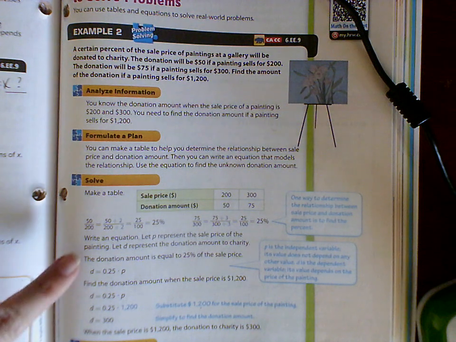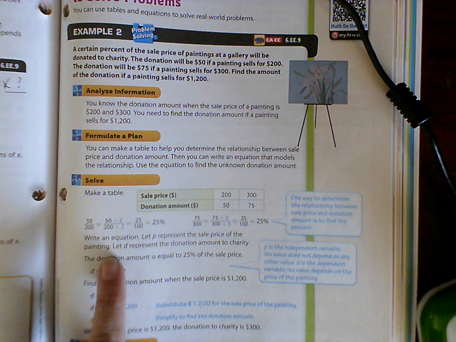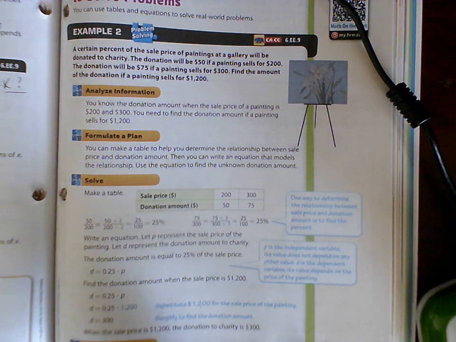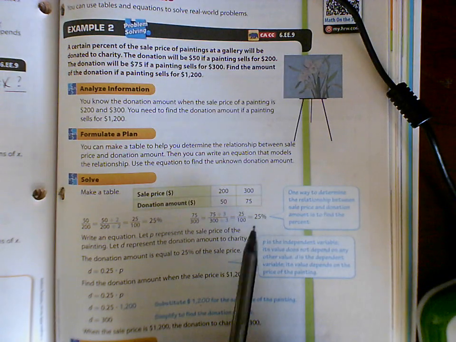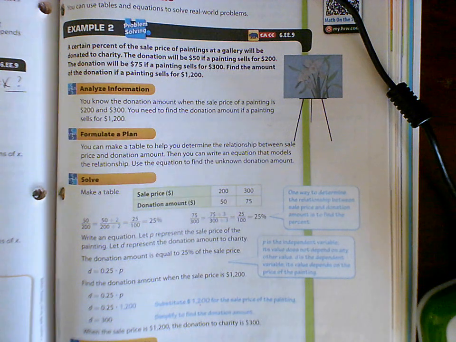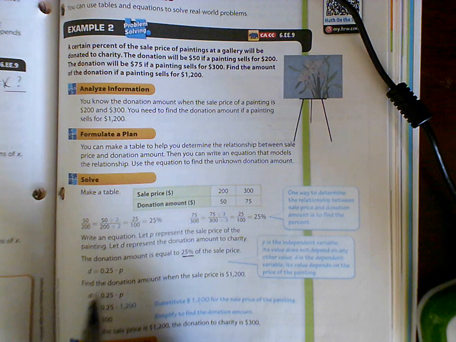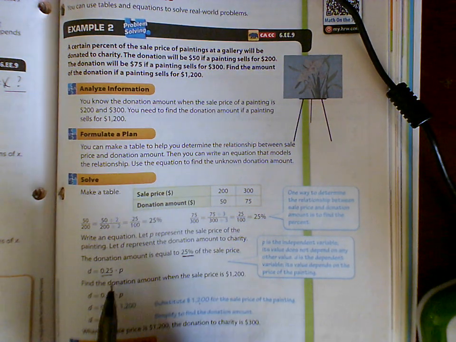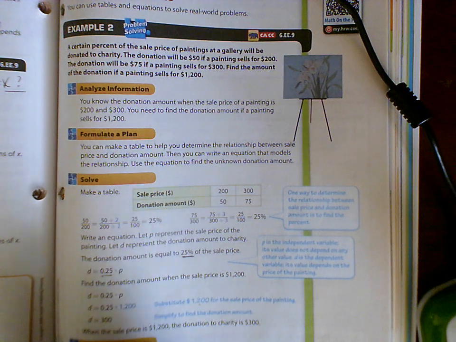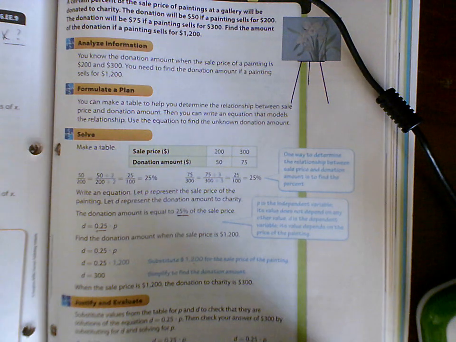So they want us to write an equation, and they want you to let P represent the sale price of the painting and let D represent the donation amount to the charity. So in both cases, these both came out as being 25% of the total cost. So when we multiply a percent, you have to put it in the form of a decimal. That's why this is 0.25 and not just 25. All right, so 0.25 times P will help us find our final answer for the 1,200.